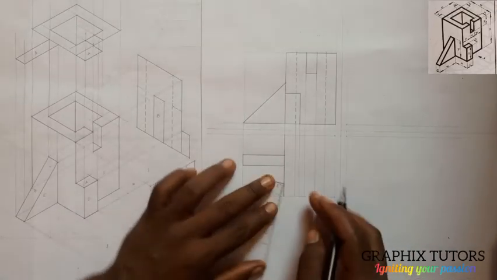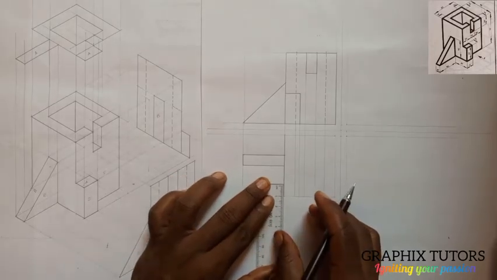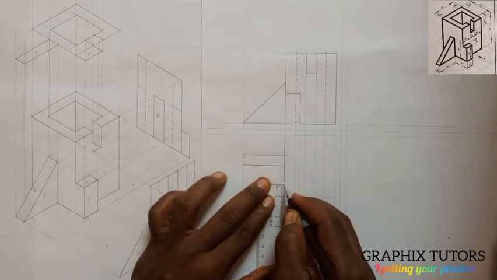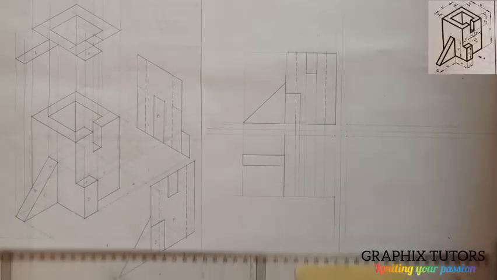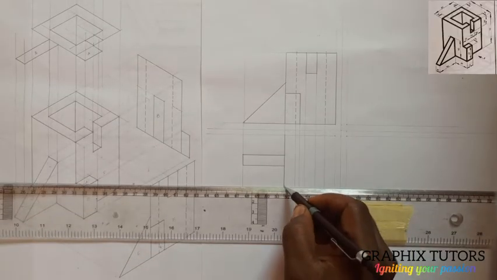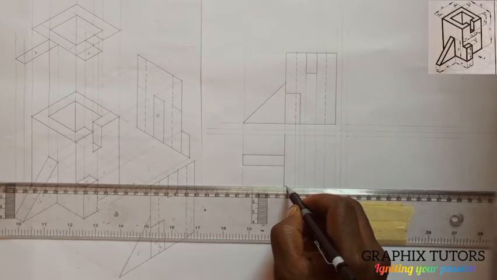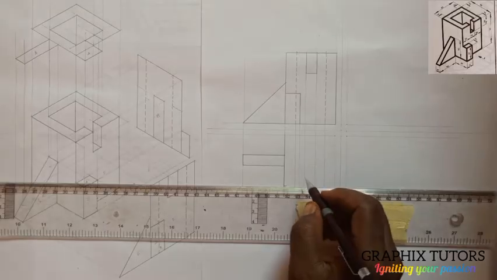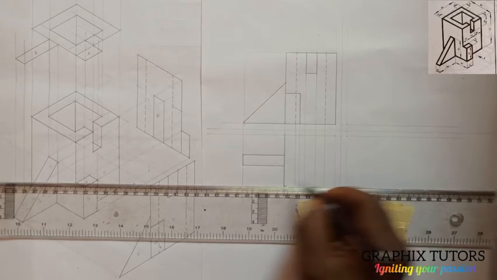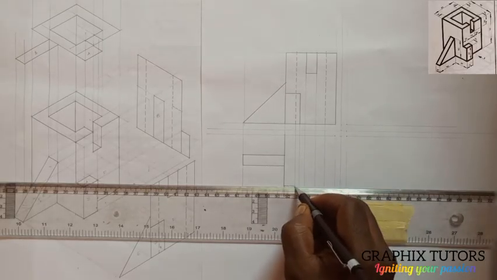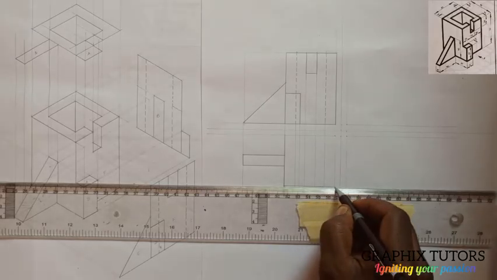From here to here is the 10. So I'm going to move it in a straight line from here. I will move the 10, and it is going to stop at this point here. So I'll just take it down to stop here.